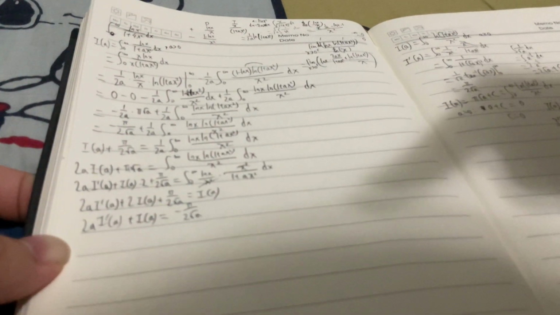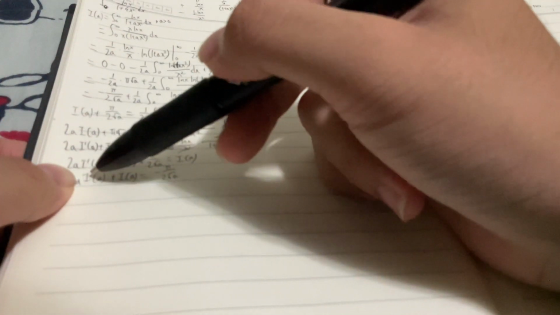Whenever you are going to do the first order linear equation, you are going to get the coefficient of dy/dx equal to 1.